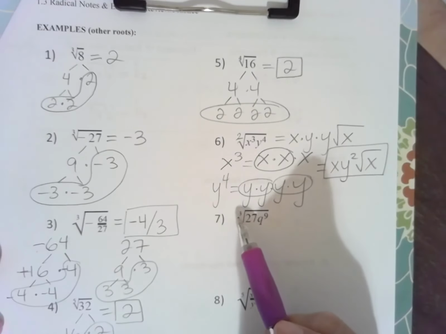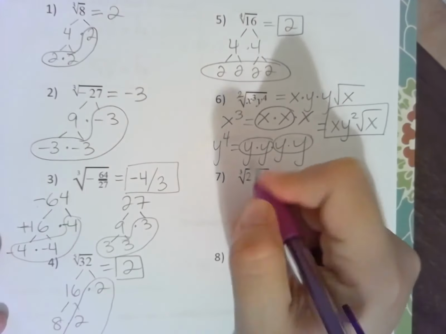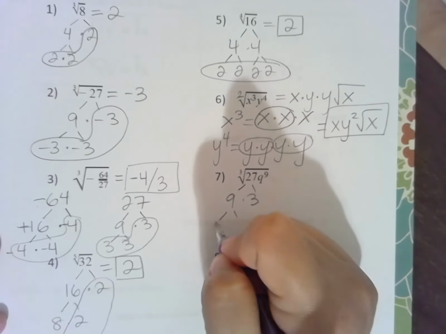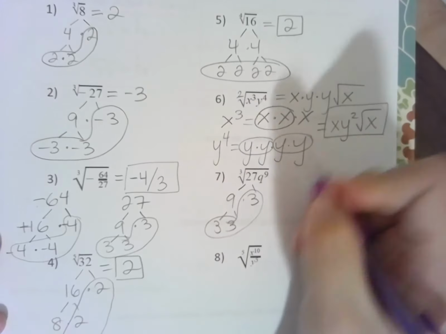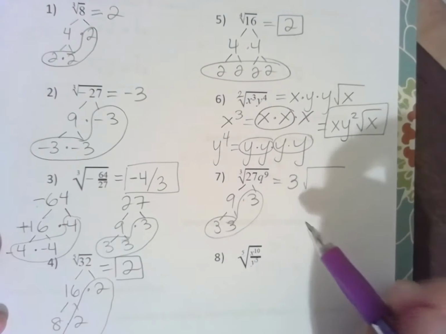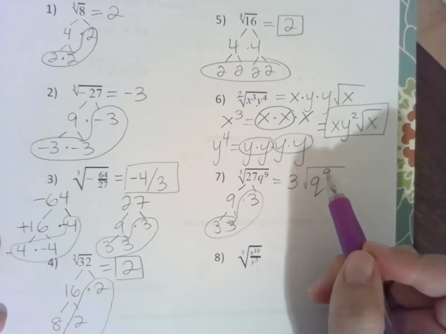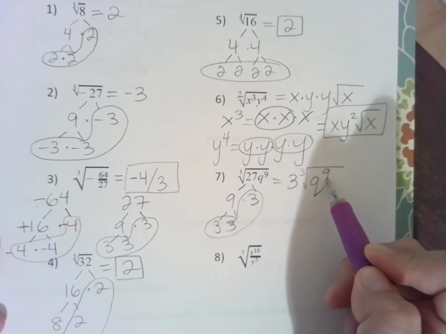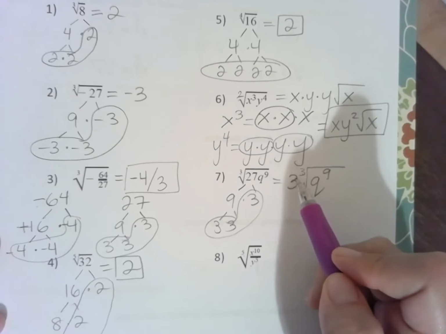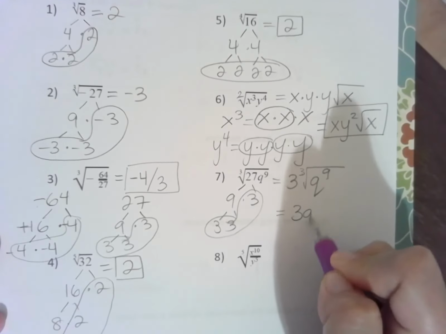Number 7 asks for groups of 3. So we do a factor tree for 27. And actually there's a shortcut for variables with exponents. All you really have to do is take this number, 9, and divide it by whatever number you have on the outside. So this one's nice because it's easy. 9 divided by 3 is just 3, so our answer is 3q3.